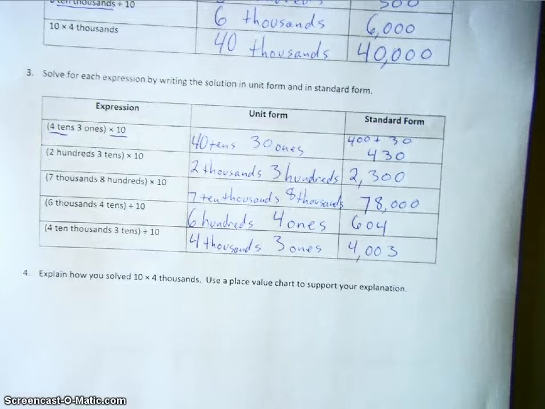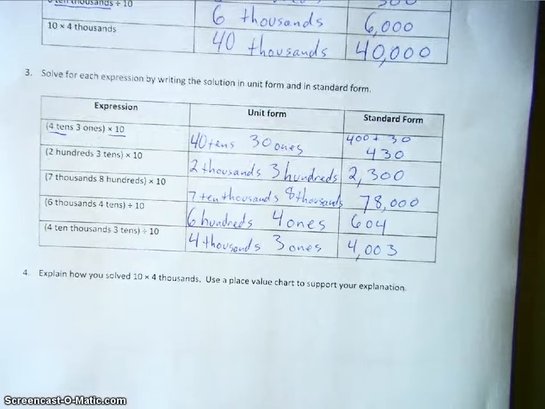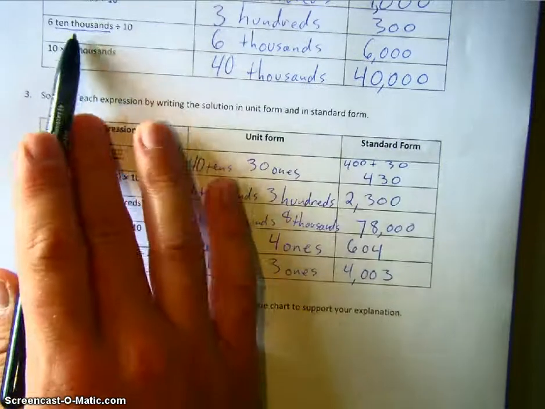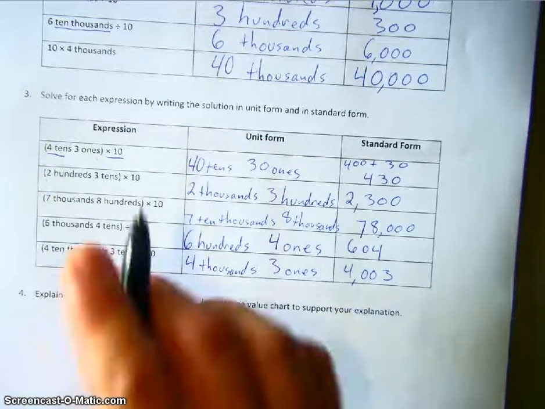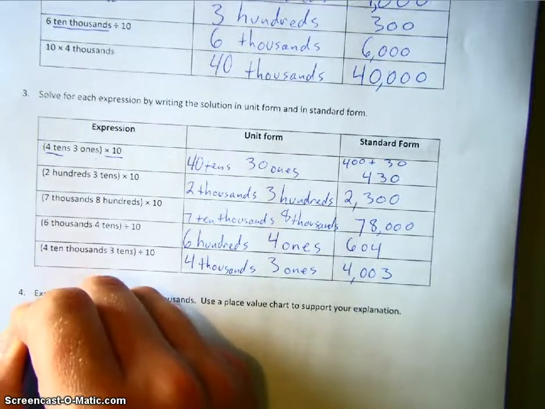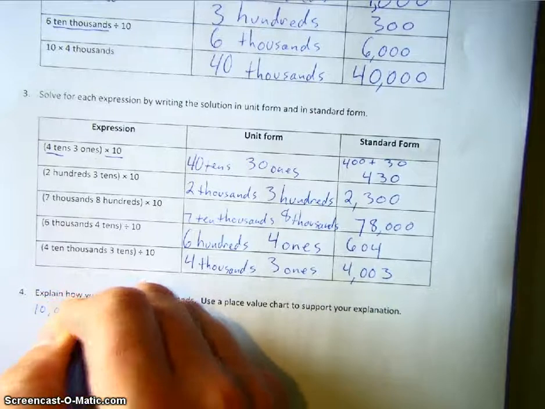All right, so our next one here, we're going to explain how we solved 10 times 4 thousands, which is the last one up here on number 2, using a place value chart to support your explanation. So all we're going to do now is model what we did up there. So we're going to create a place value chart.